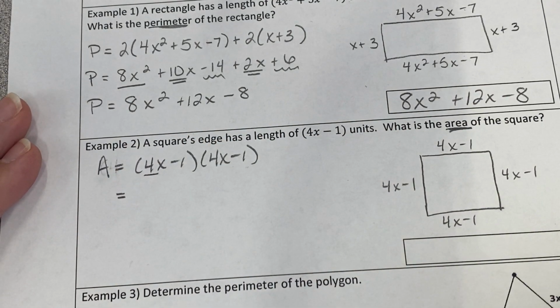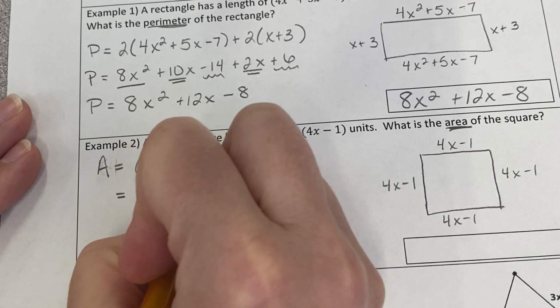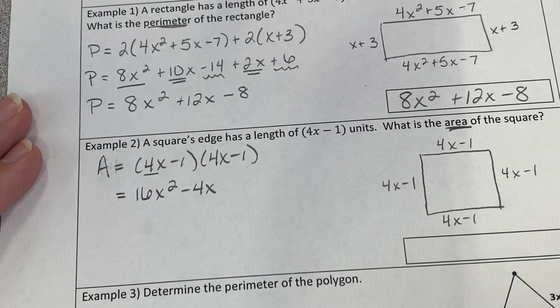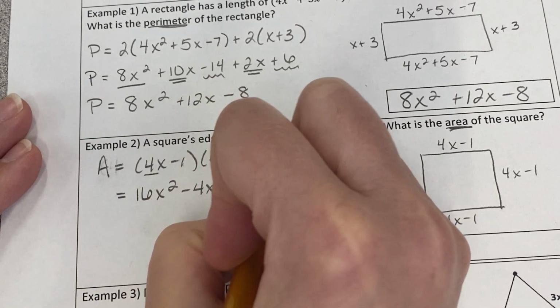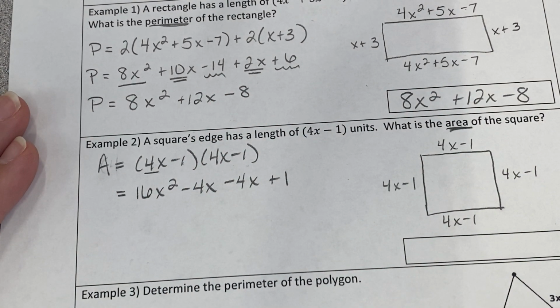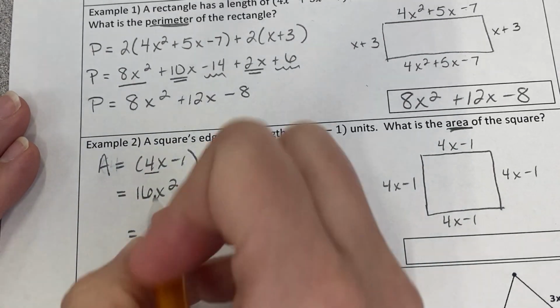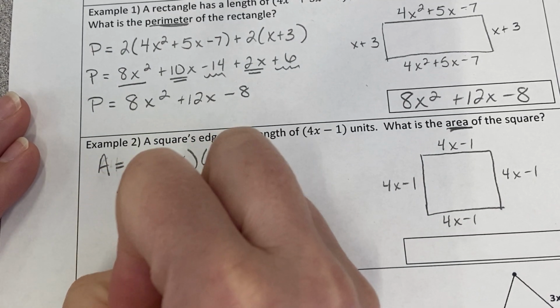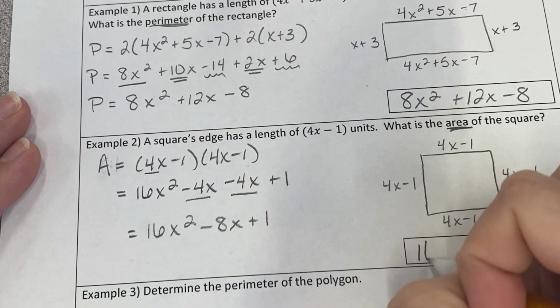First, we distribute this 4x, so I get 16x squared minus 4x. And then I distribute the negative 1, so negative 4x plus 1. And finally, we combine like terms, so those 2 middle terms. So 16x squared minus 8x plus 1 is the area.